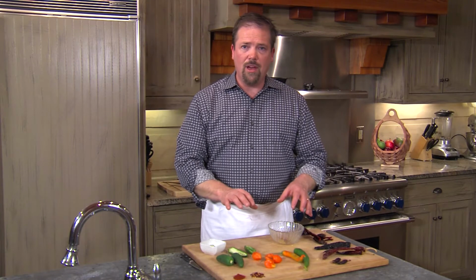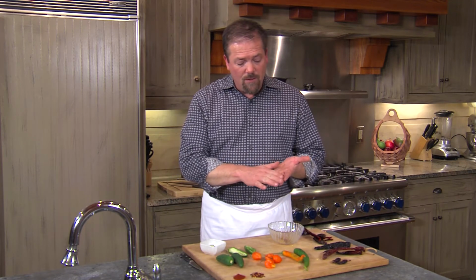But very importantly, with all chilies, when you're done working with them, you have to wash your hands with plenty of soap and water right away, because you still have all of that spiciness on your fingers. And if you do something like itch your eye, it's very, very uncomfortable. So remember, wash your hands as soon as you're done working with the chilies.